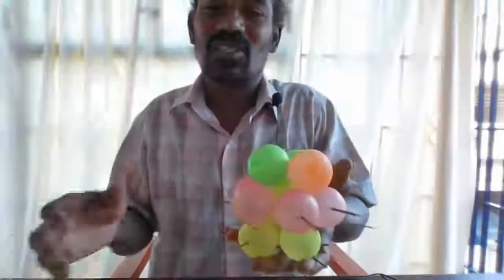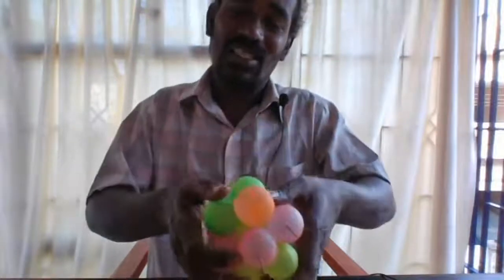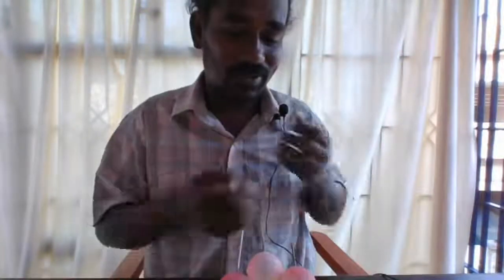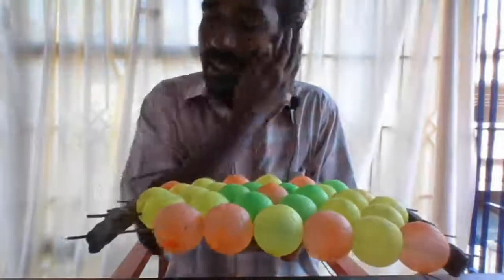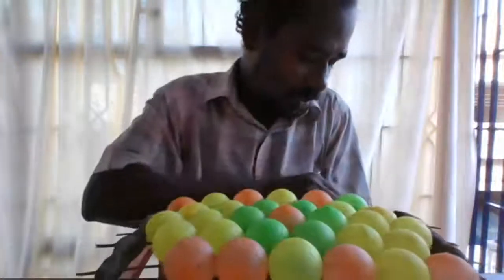So like this we will say. In a lattice, if you take each particle, now we have taken a lattice. Now in this lattice, each particle will be in contact with how many octahedral voids and how many tetrahedral voids?